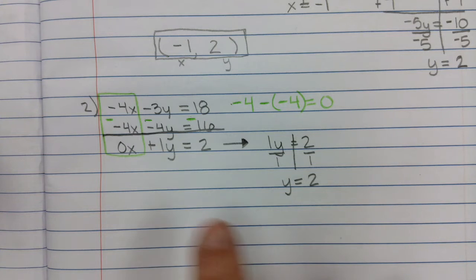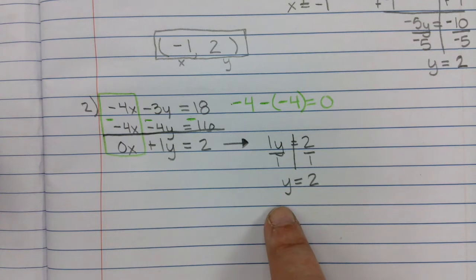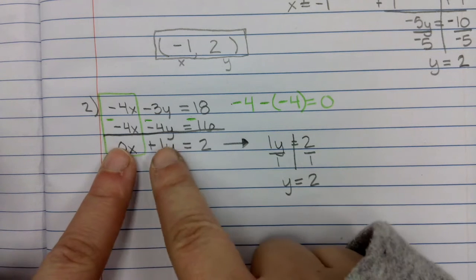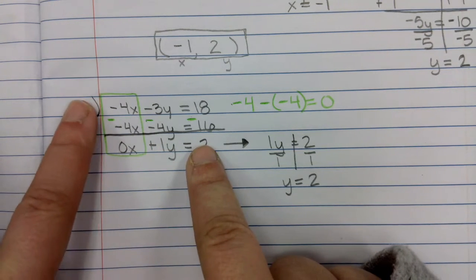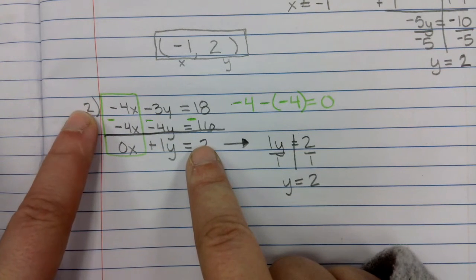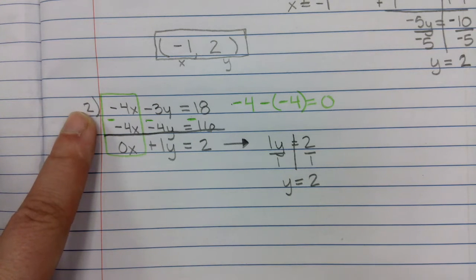Last time we picked the top equation. You guys want to keep picking the top, or should we switch it up and do the bottom? I heard 2 different votes. I heard switch it up, and I heard keep the top. What do you guys want? Bottom? Okay.